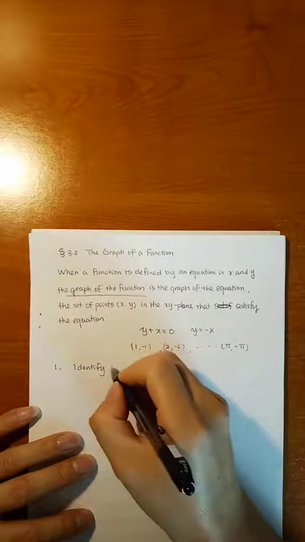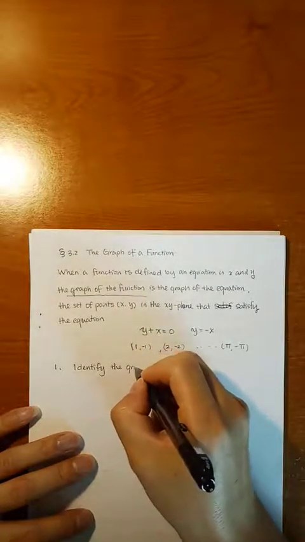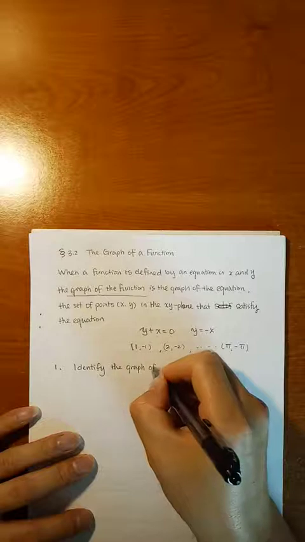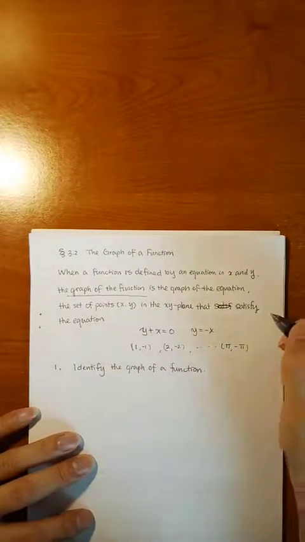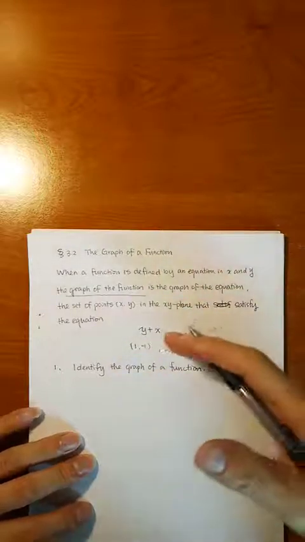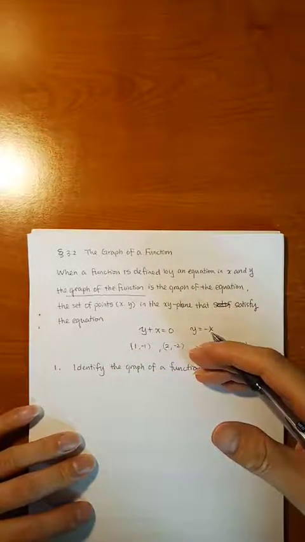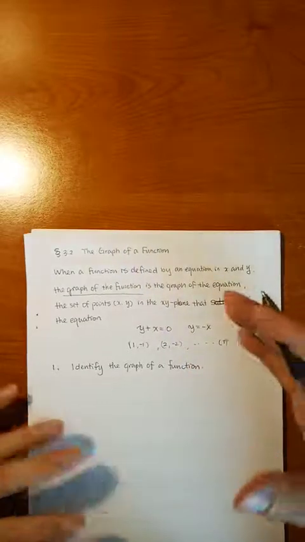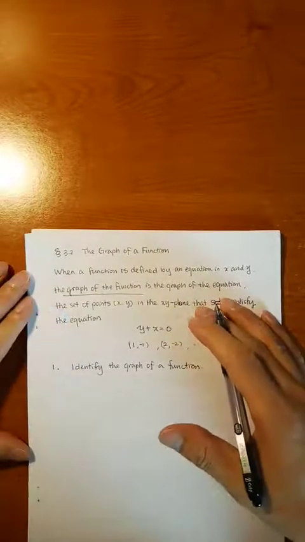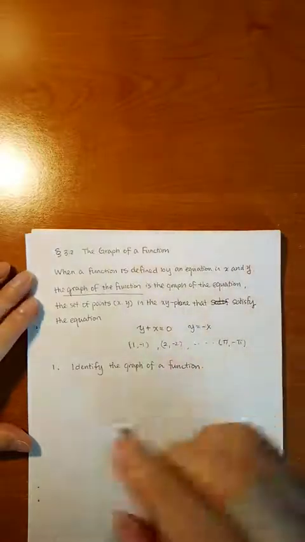The first part is to identify the graphs of a function. So given a graph of an equation, how do you know it is a graph of a function? Because function is a small class of equations. It's not all equations.